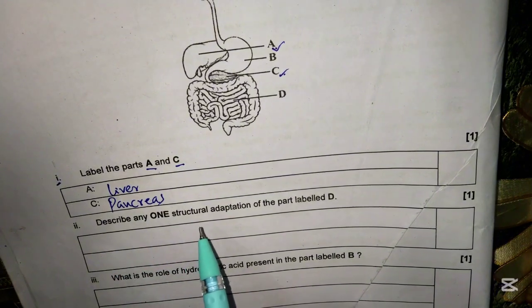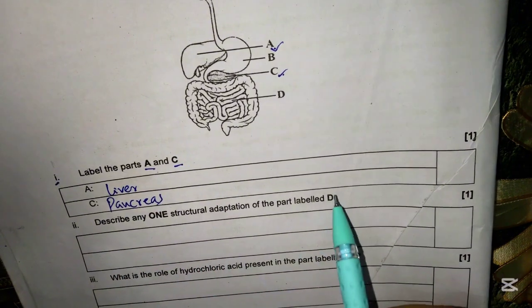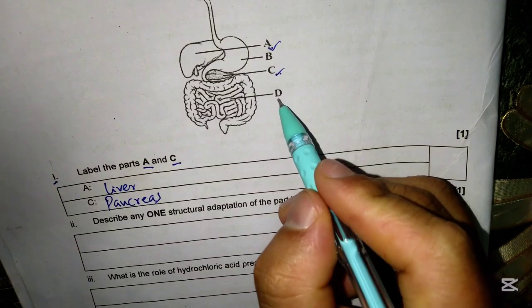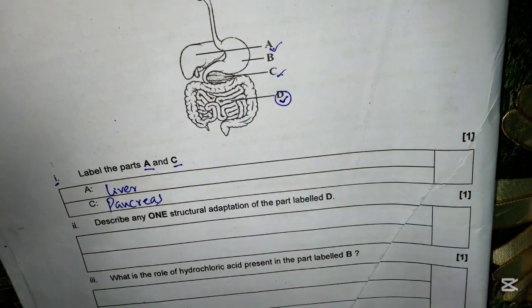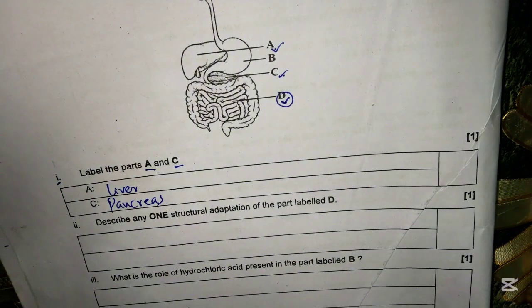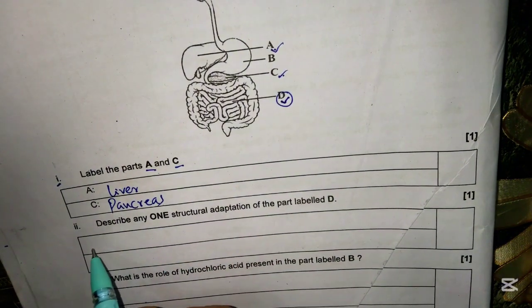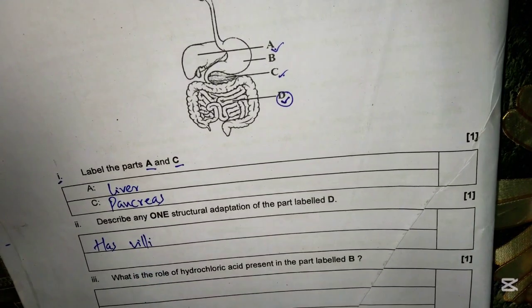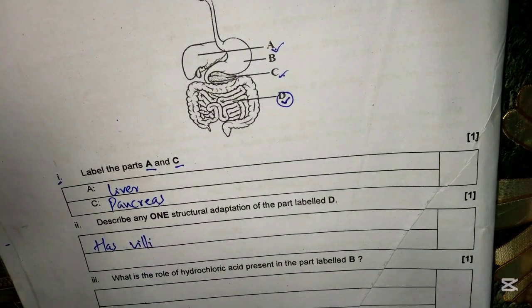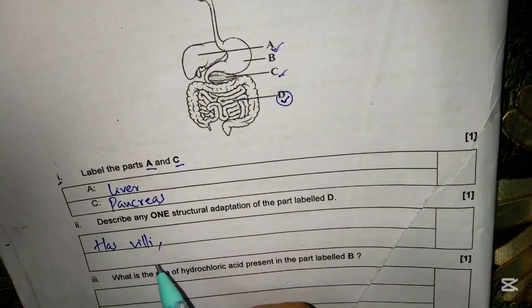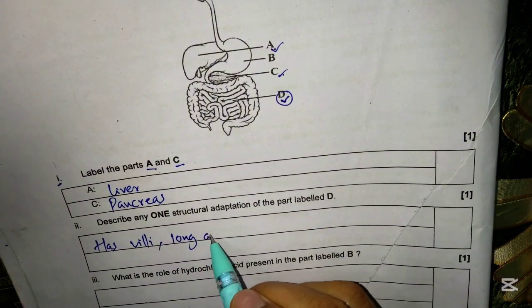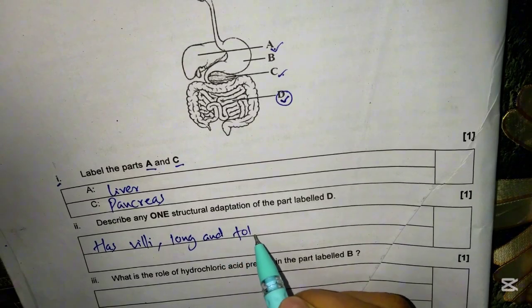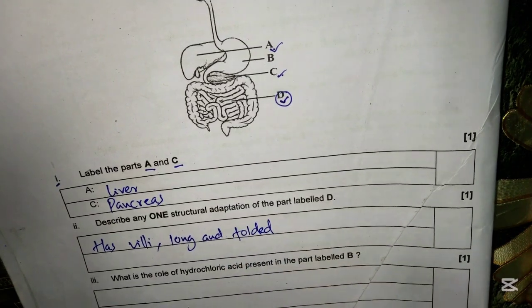Question number 2: describe any one structural adaptation of the part labelled D. Firstly, part labelled D is the small intestine. The structural adaptations of the small intestine are that it has villi, and the small intestine is long and folded.